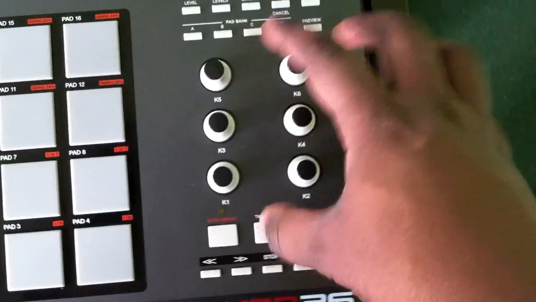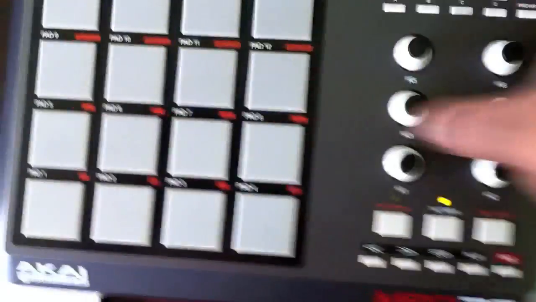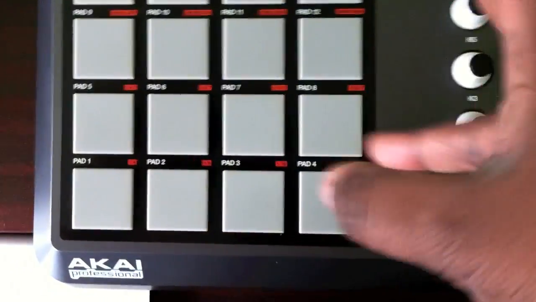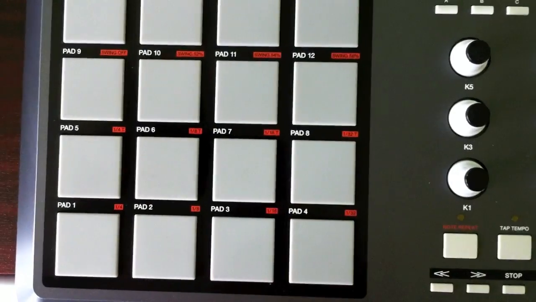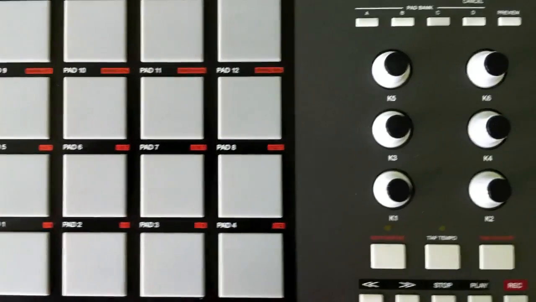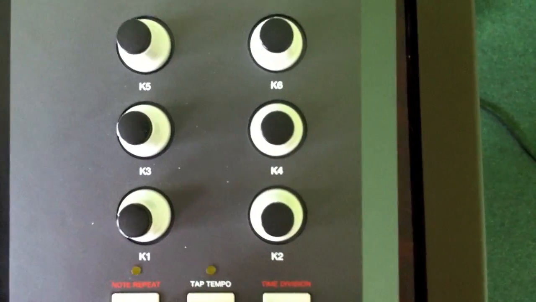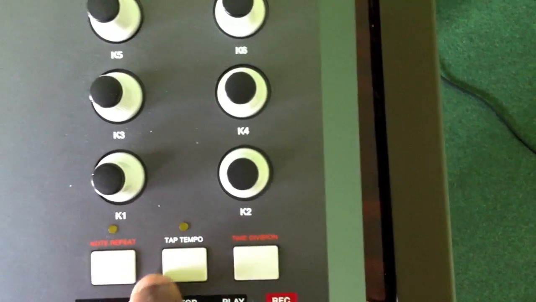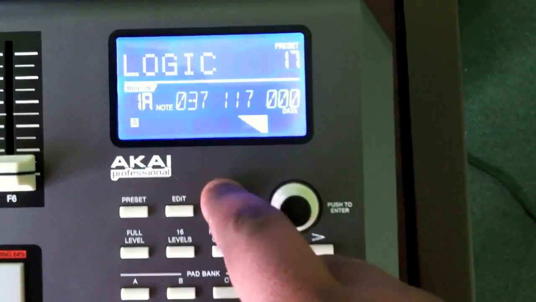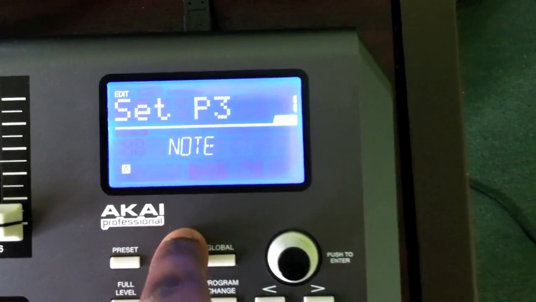Now you could do this for everything, you know, the volumes, whatever you want to edit. The edit button gives you the option and the choices to be able to edit what it is that you require to edit, even from the tap tempo, note repeat, time division, whatever it is that you want to edit. That's what the edit function button does.